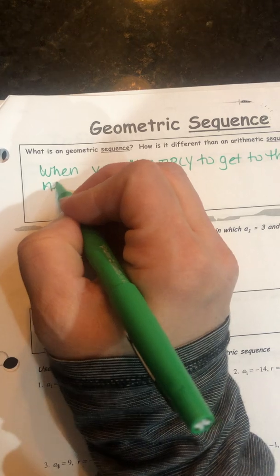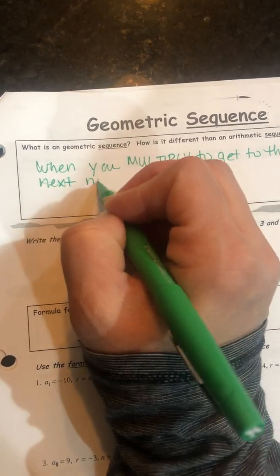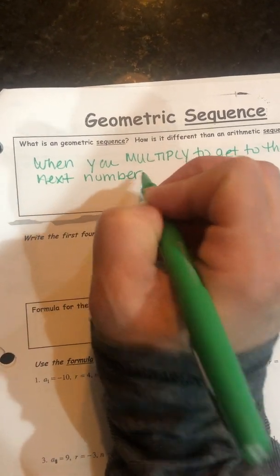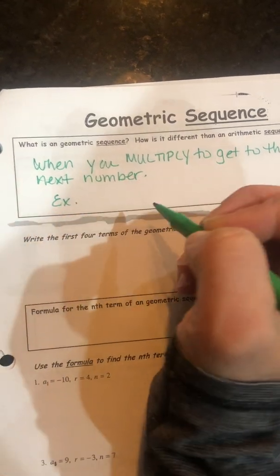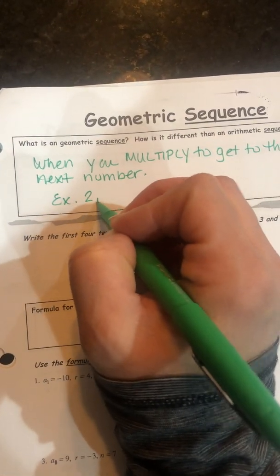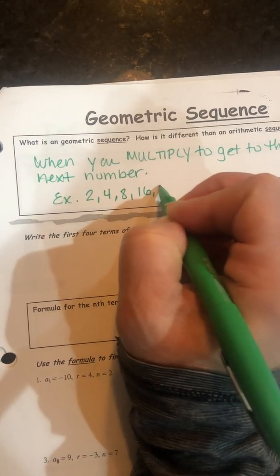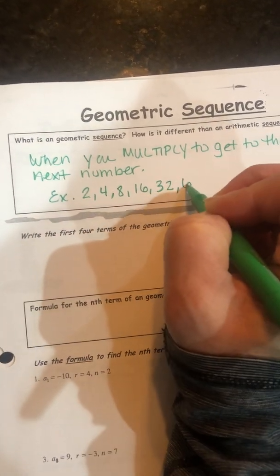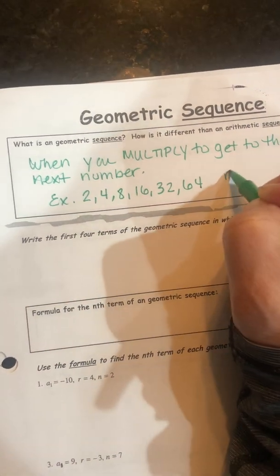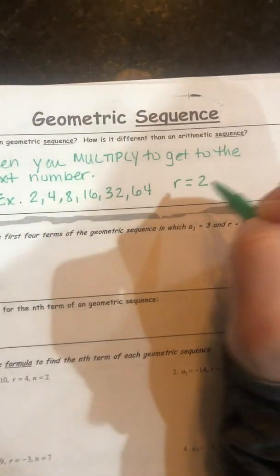So instead of 2, 4, 6, 8, 10, when you're adding 2 each time, now it would be like 2, 4, 8, 16, 32, 64, where you multiply to get to the next number.